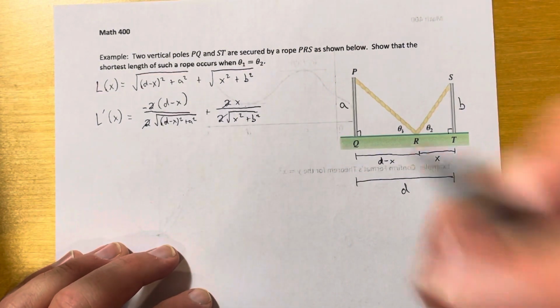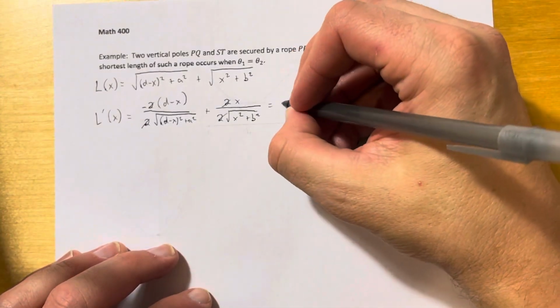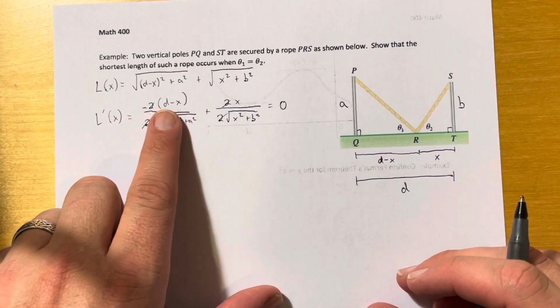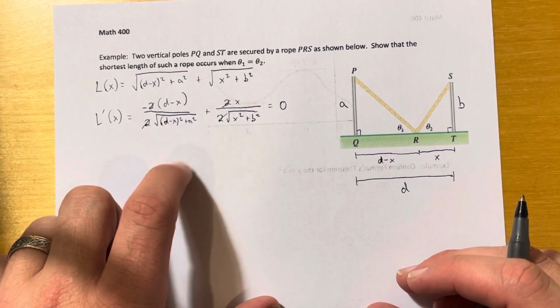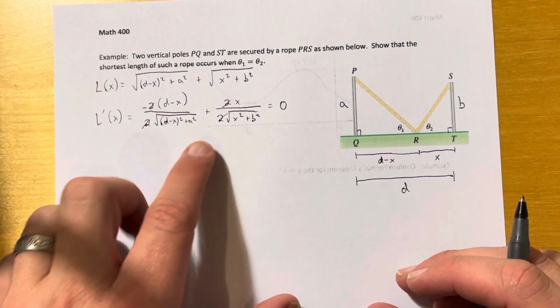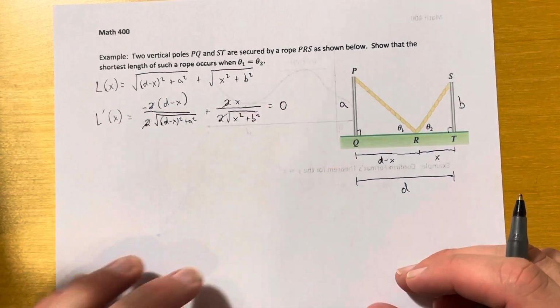Okay, and what I need to do is set this equal to 0. So what I'm left with on this side is negative (d minus x) over this radical function plus x over this radical function. So I'm going to take the negative term and add it to both sides.